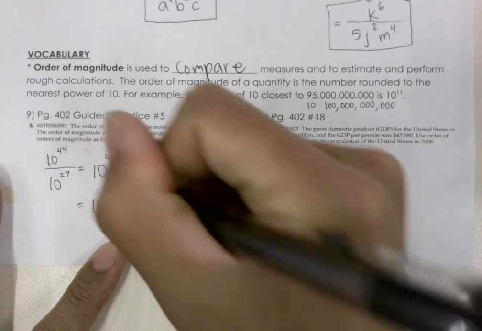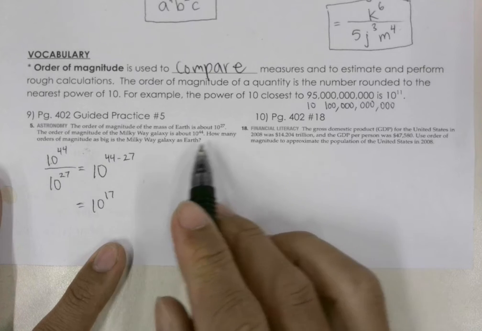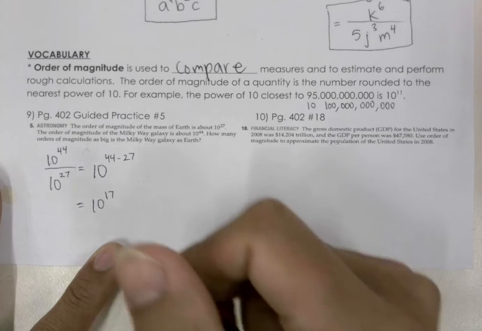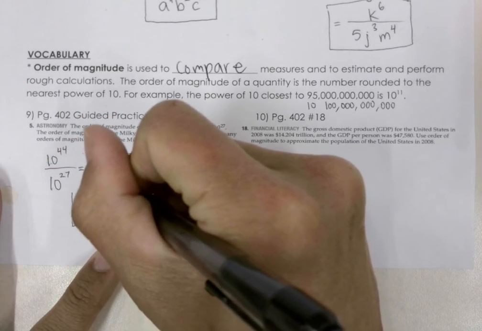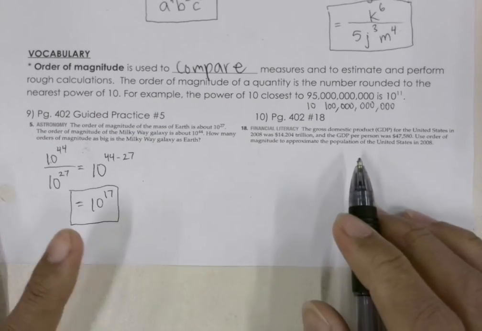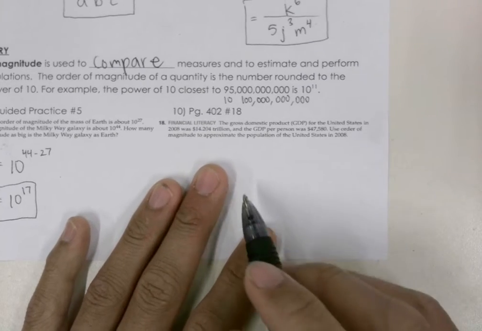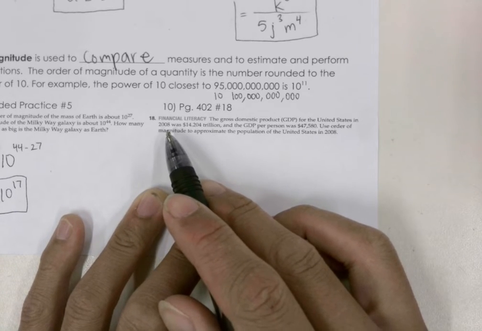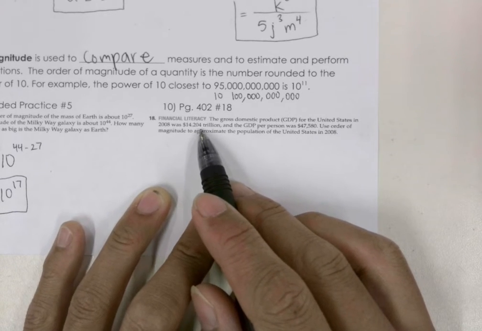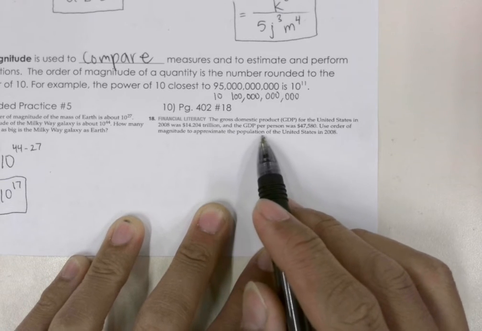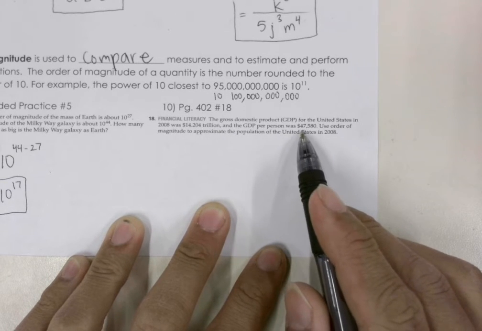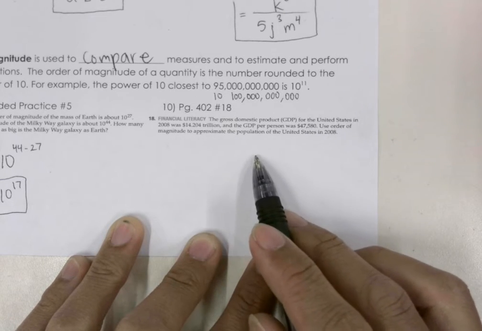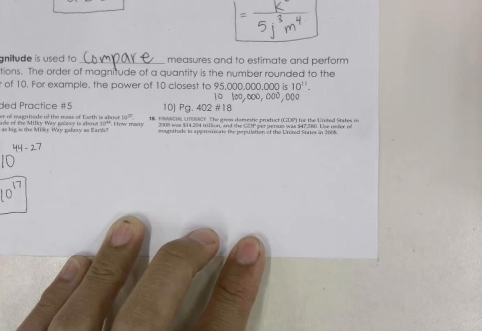10 to the power of 17. And so how many orders of magnitude as big as the Milky Way galaxy as Earth? It's 10 to the power of 17. And I'm going to put a box around that. Let's go ahead and look at number 18. The gross domestic product for the United States in 2008 was 14.204 trillion. And the GDP per person was 47,580. Use order of magnitude to approximate the population of the United States in 2008.